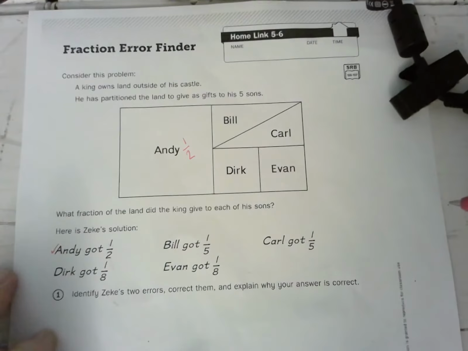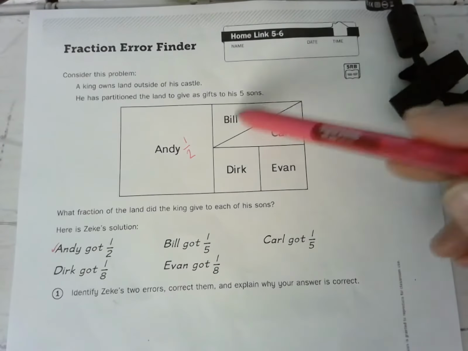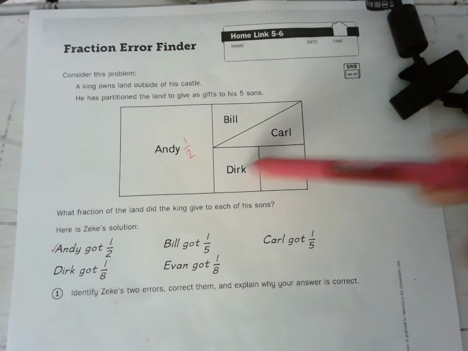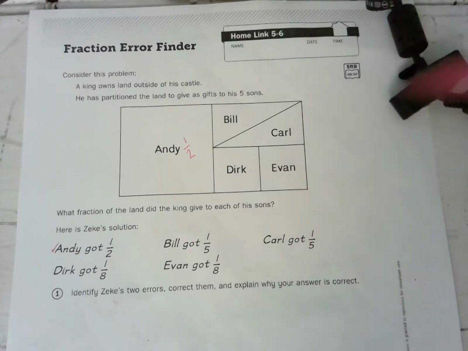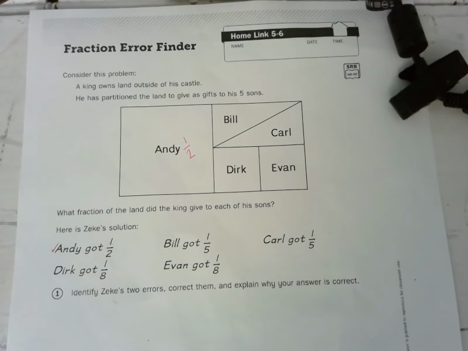That part is right. Okay. Bill and Carl. He's saying Bill and Carl got 1/5. Excuse me, but Dirk and Evan got 1/8. Well, I'd really like you to think about this on your own and see if you can figure out what the problem is with Zeke's thinking regarding Bill and Carl and Dirk and Evan.